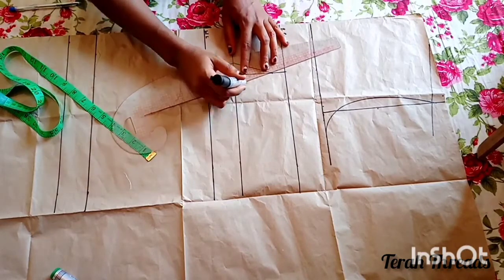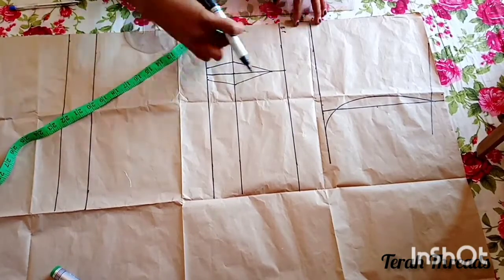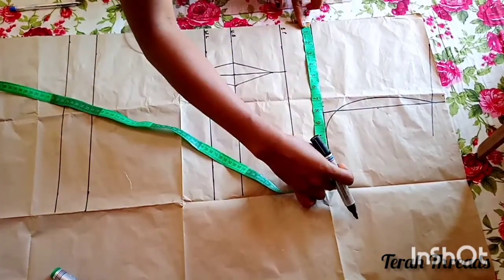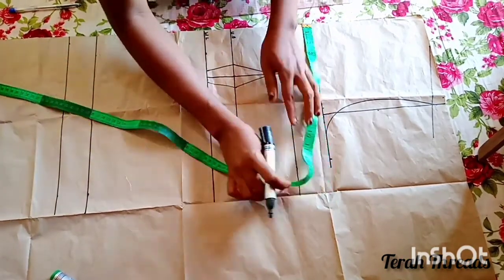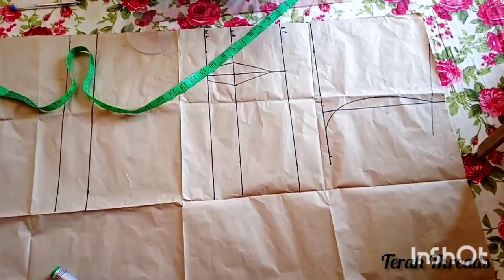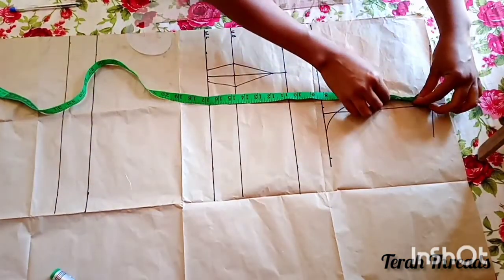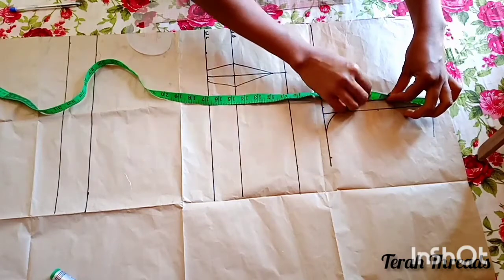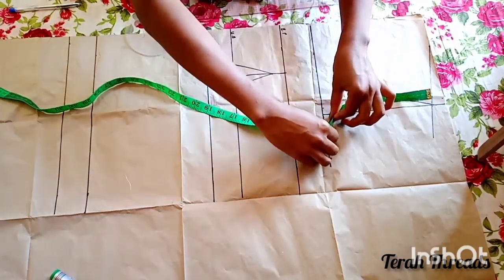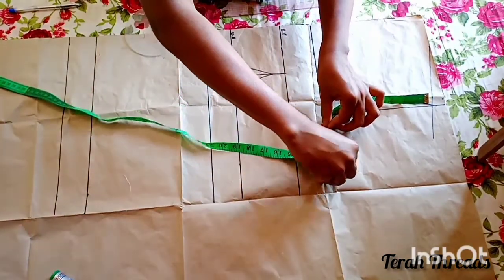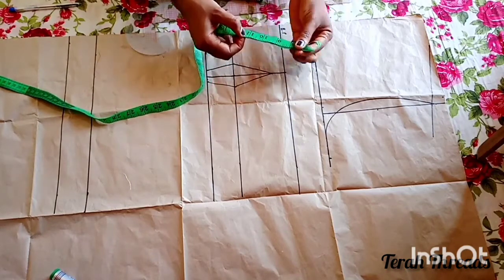I have to come down from the bust point by 1 inch just to create enough room for the bust, in order to prevent a pointed curve there. Then on the upper chest line, I fixed in the bust circumference divided by 4. Now I'm measuring the armhole curve down to where the bust measurement is. Then I'm going to divide it by 2.